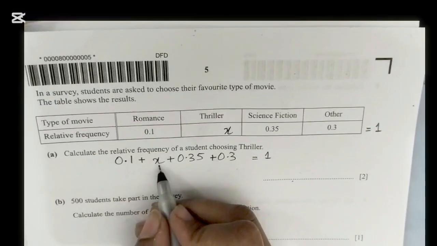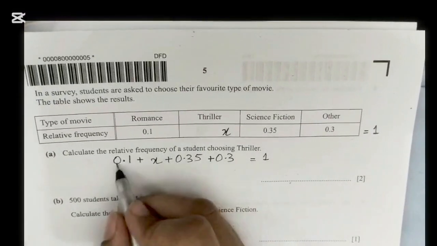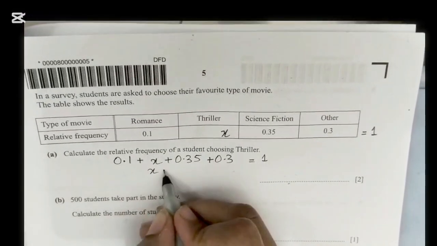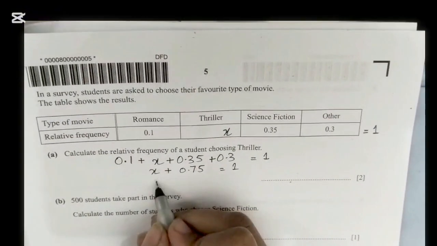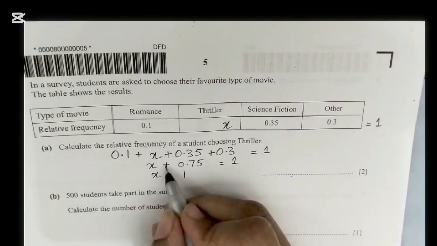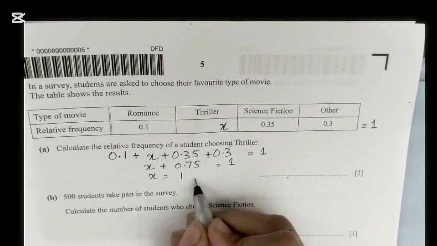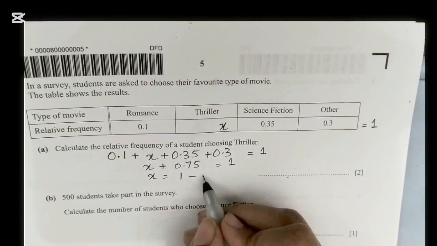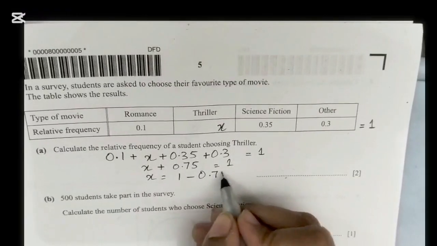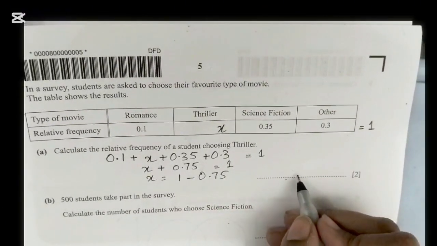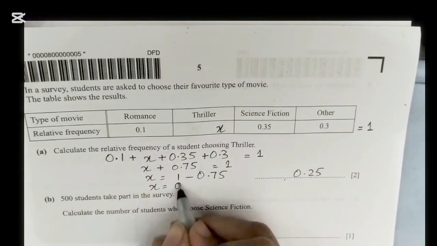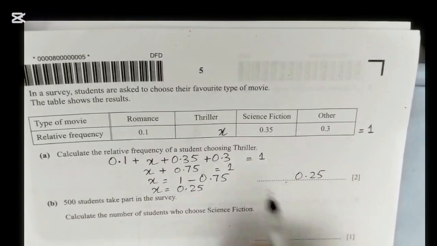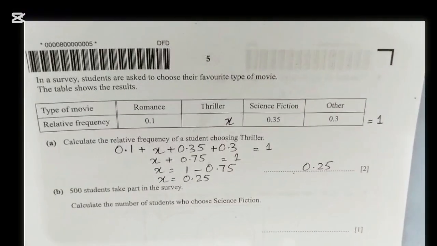Now we don't know the value of x, so we are adding all the other numbers. X plus 0.75 is equal to 1. If we shift it to the other side of the equation, it would be minus 0.75. So the answer would be 0.25. X is equal to 0.25. So the relative frequency of thriller is 0.25.